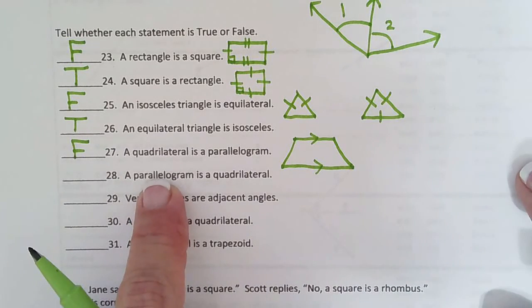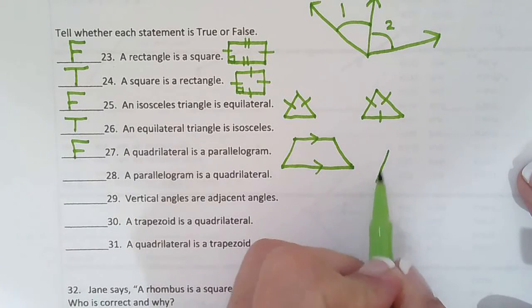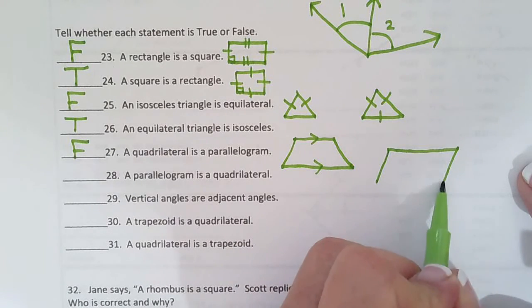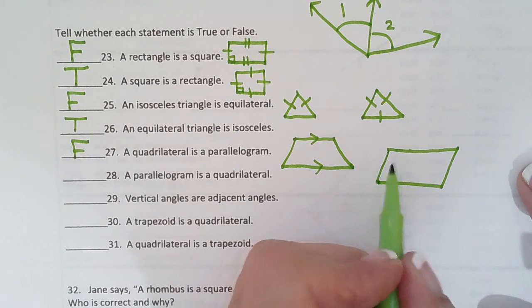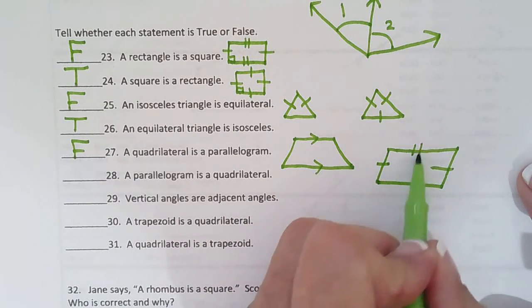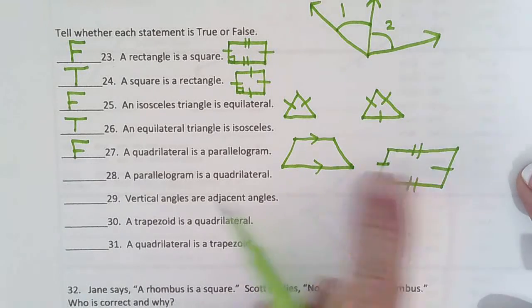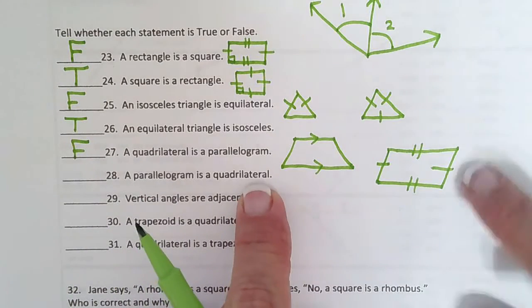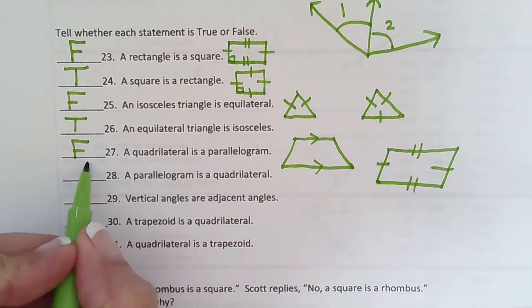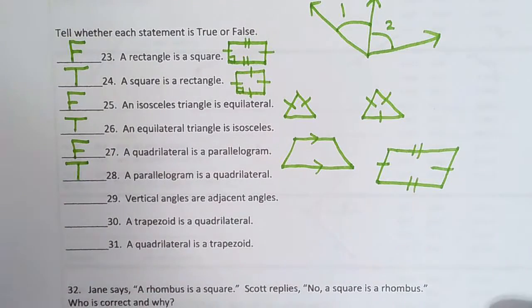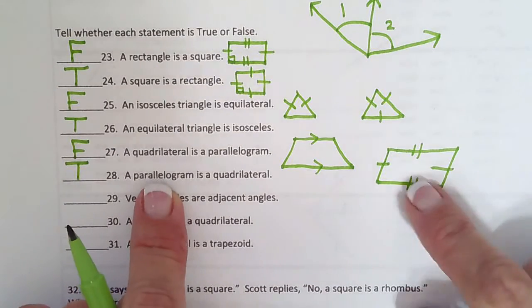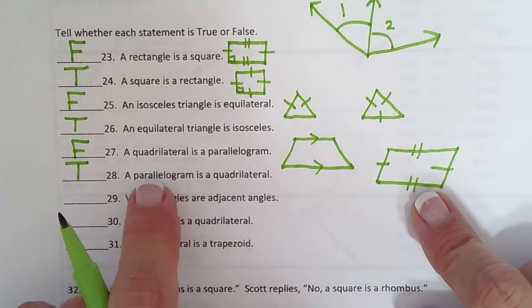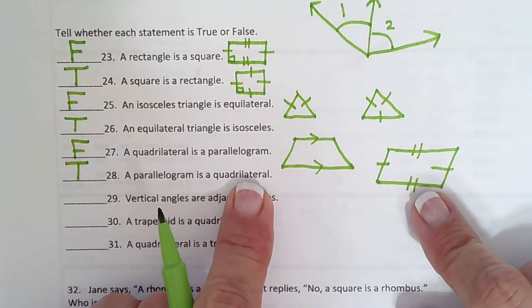A parallelogram. So do you guys know what a parallelogram looks like? It has opposite sides equal and opposite sides parallel. So a parallelogram has four sides? Yes, it does. So see how I change it to language that's familiar so it's easier to do. I know what a parallelogram looks like, and I say, does it always have four sides? Yes.